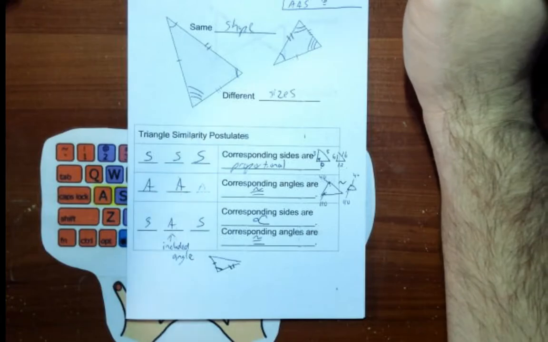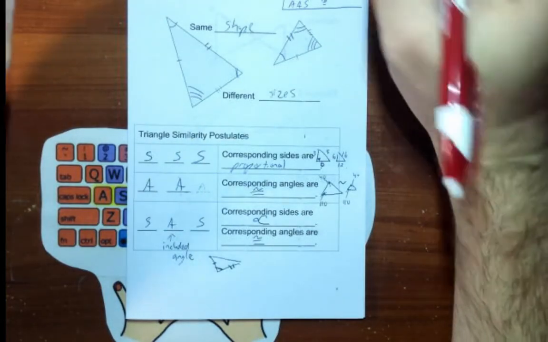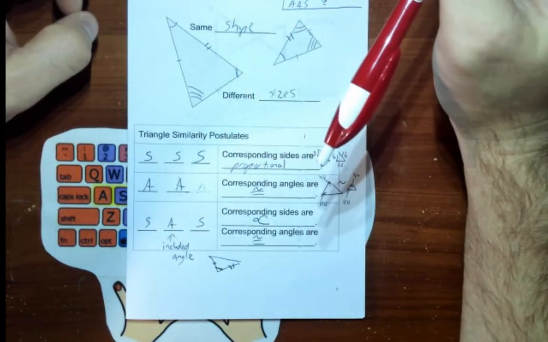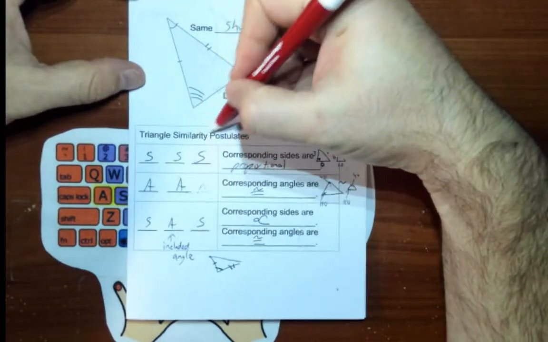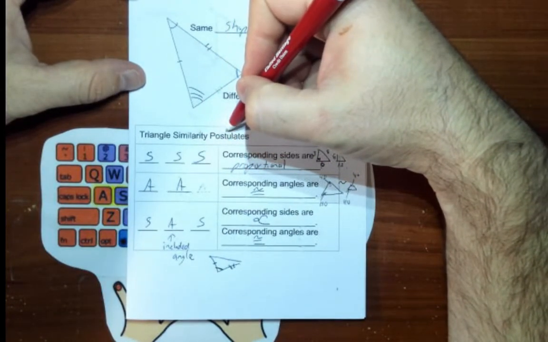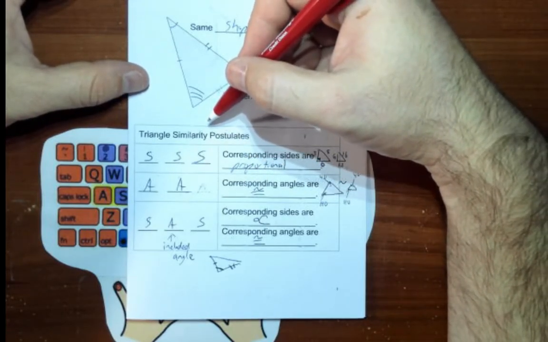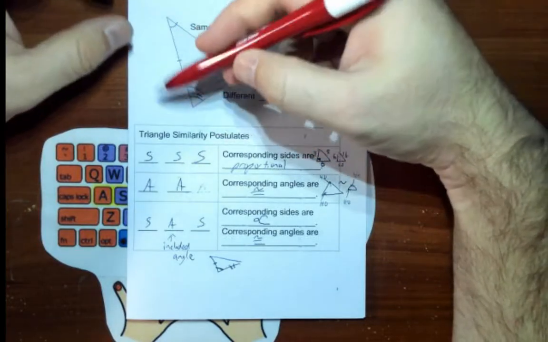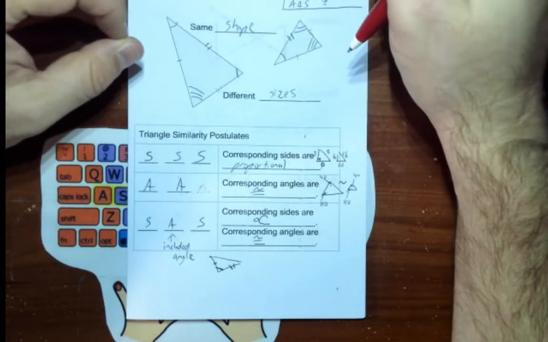Okay, before we turn the first page, I'm going to go ahead and ask our first question. For triangle similarity postulates, should sides be congruent or proportional? And second, for our triangle similarity postulates, should angles be congruent or proportional?